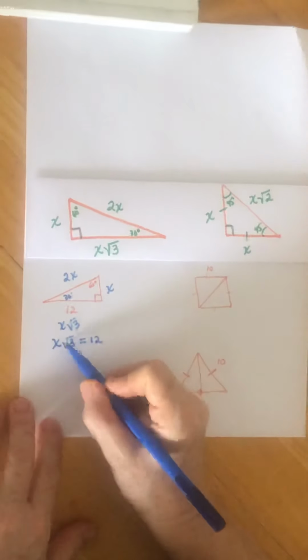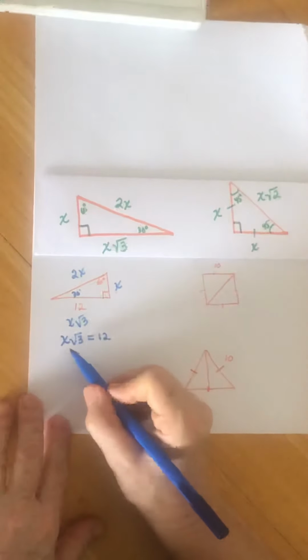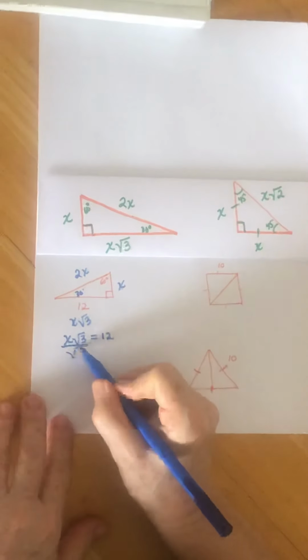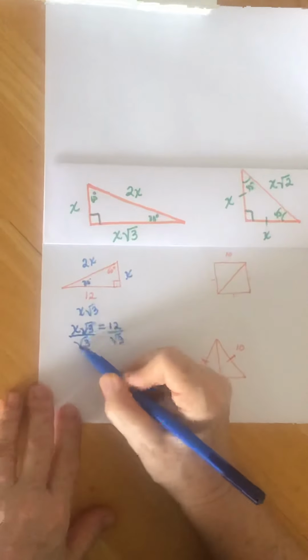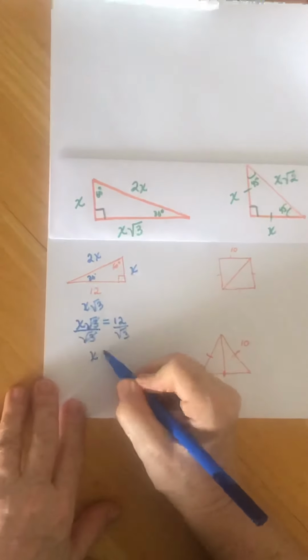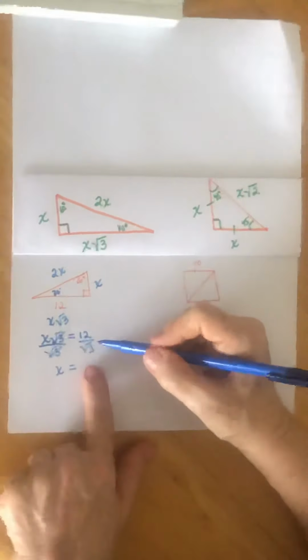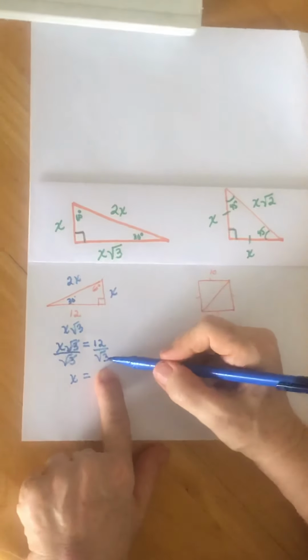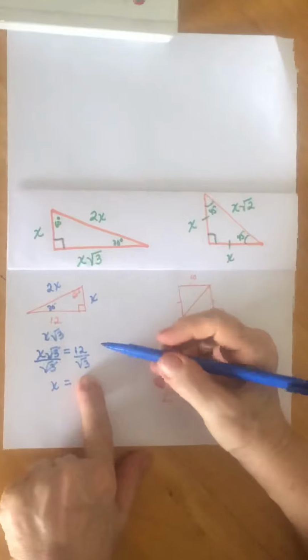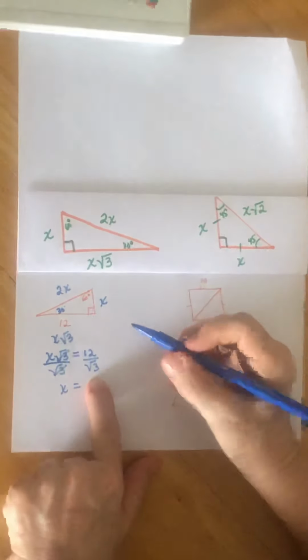How do I get rid of this square root of 3? What's the inverse of multiplying? Dividing. What you do to one side, you do to the other. These cancel each other, and we have x equals, oh, another problem. We cannot have radicals in the denominator. So we need to rationalize the denominator.